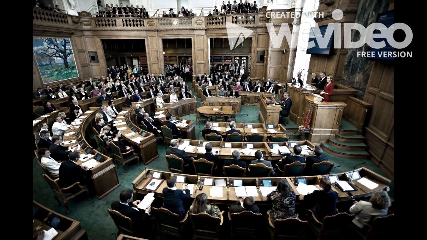In Denmark, a party has to receive 2% or more of the votes to get seats in Parliament, so if you get 1%, then you will receive nothing.